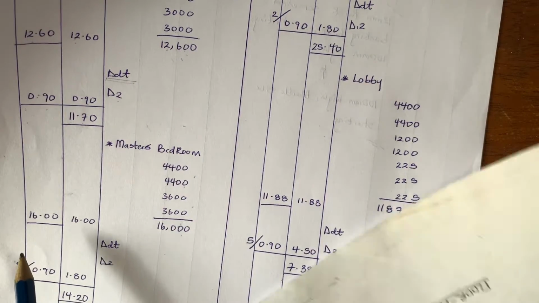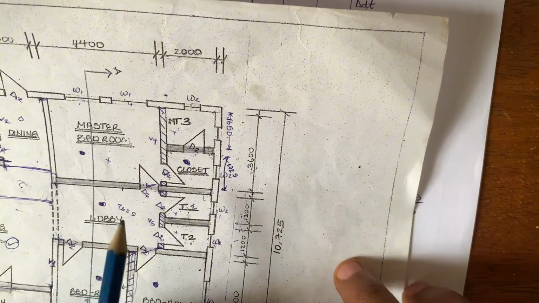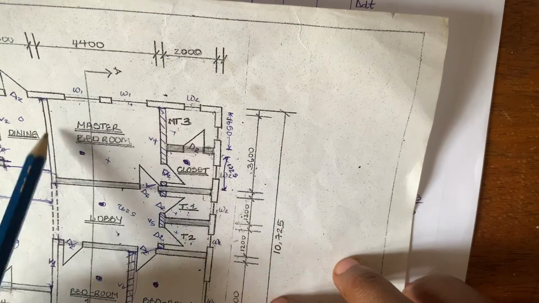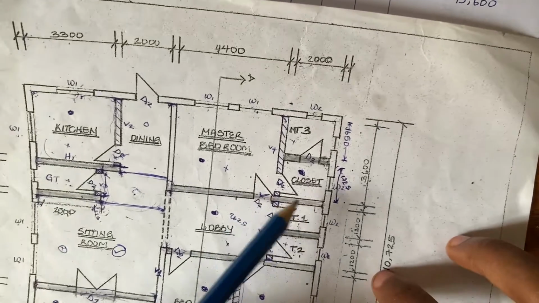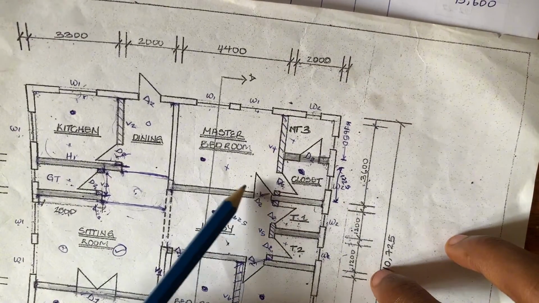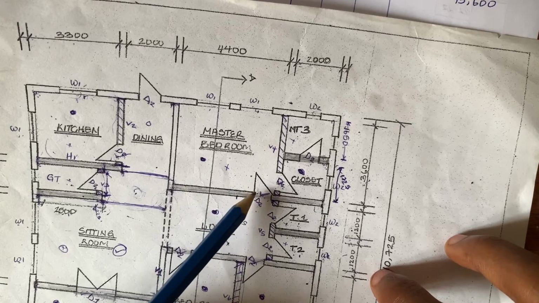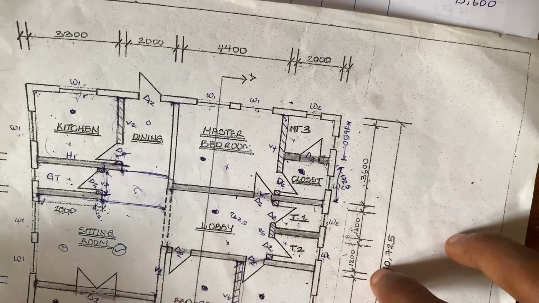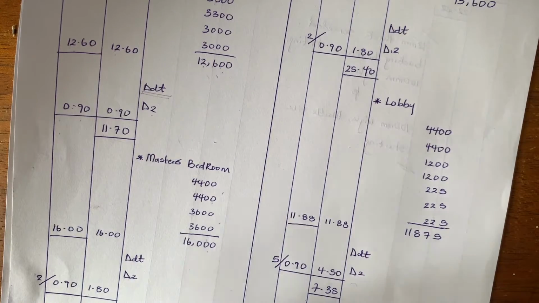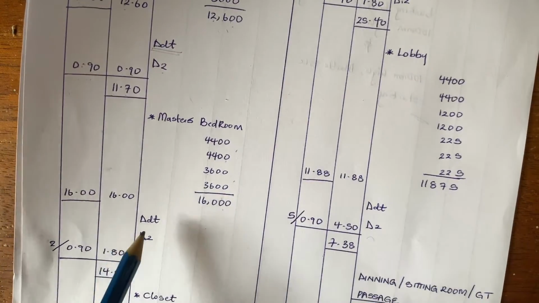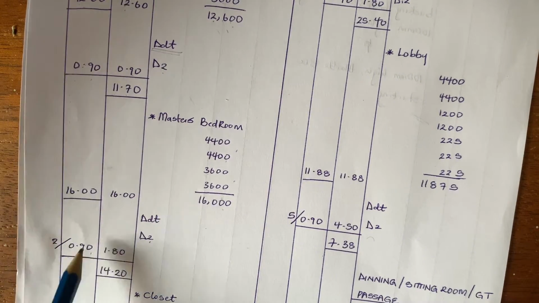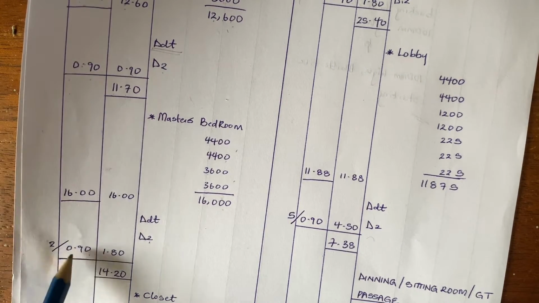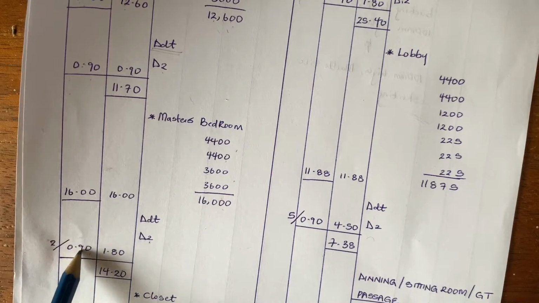So we are going to be deducting what we can find inside of this master's bedroom. You can see a door 2 at this side, and you can see another door 2 at this side. So we need to deduct 2 door 2s from the master's bedroom. The dimension is 0.90, by 2, so we times it by 2.